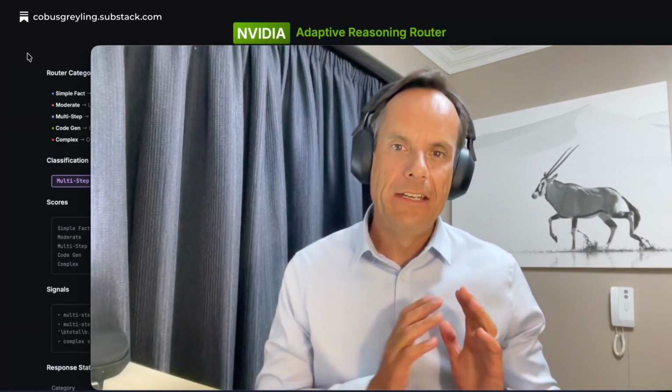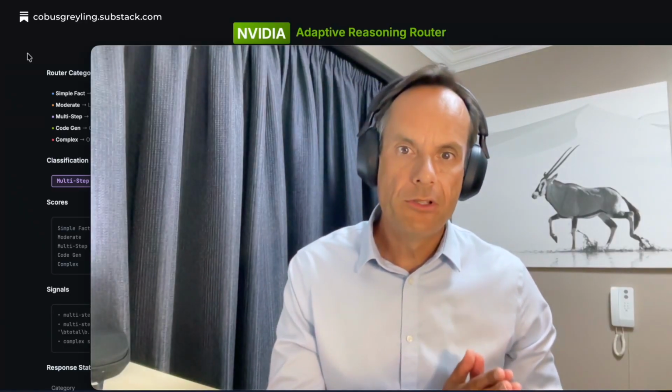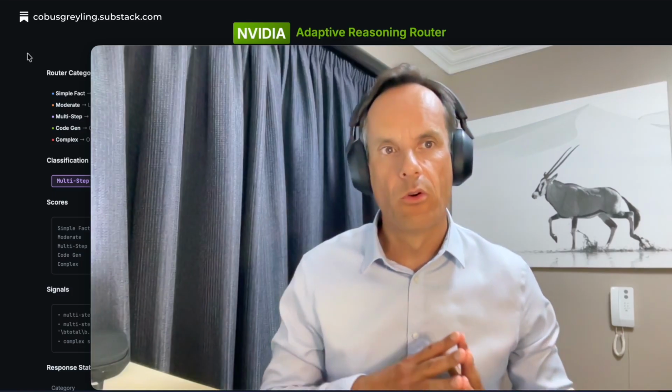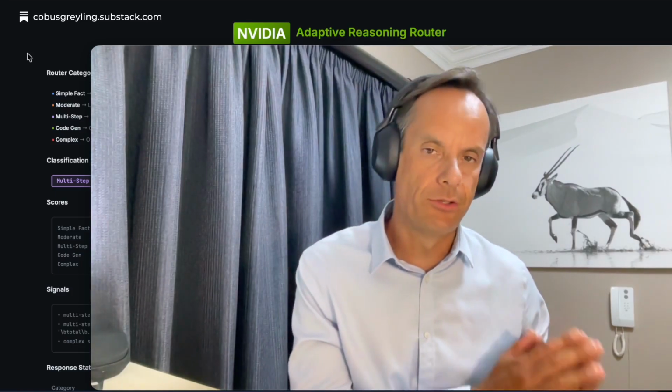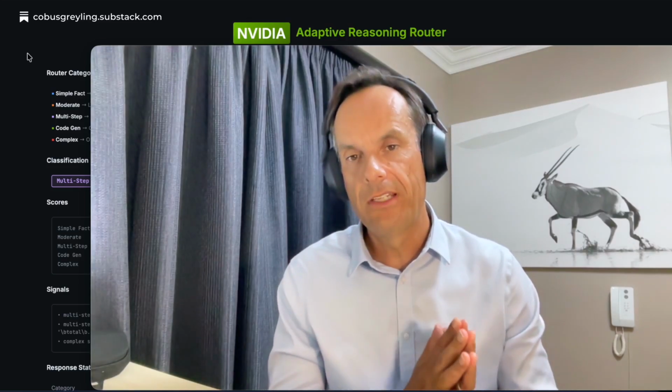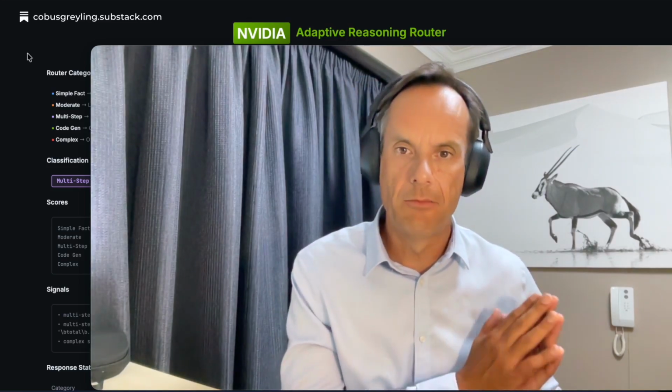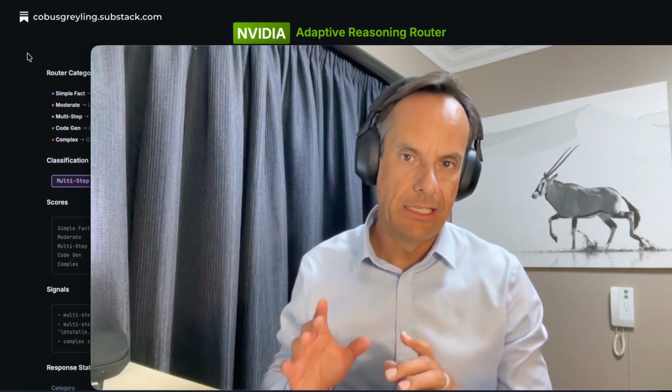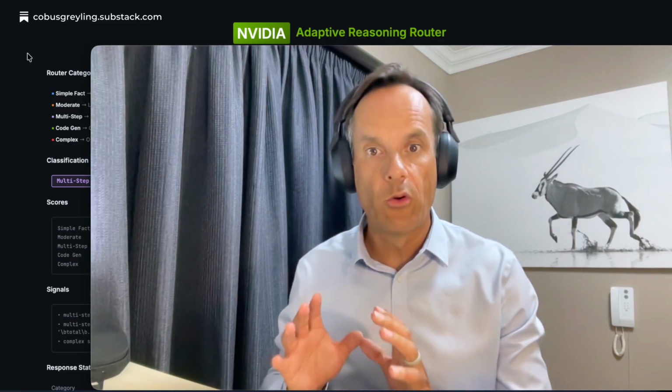So yesterday, NVIDIA launched an open source large language model called NVIDIA Nemotron 3 Super. And NVIDIA Nemotron 3 Super is a 120 billion parameter model. But here's the great thing. It's got something that is called forward pass.